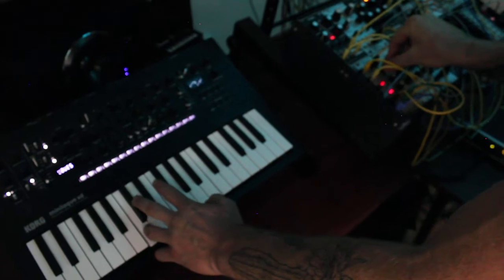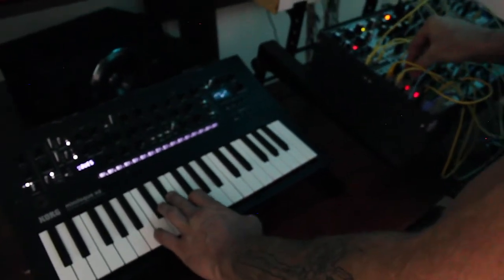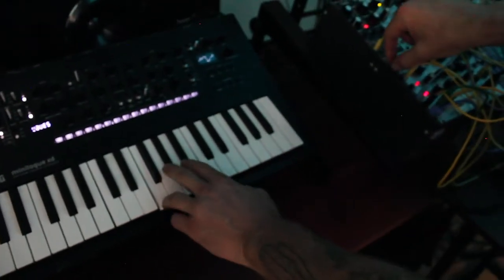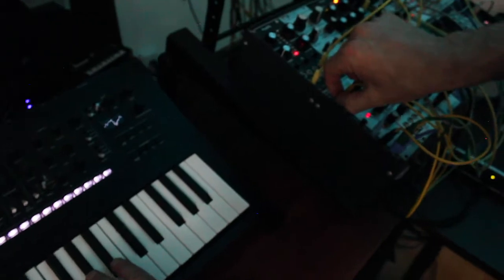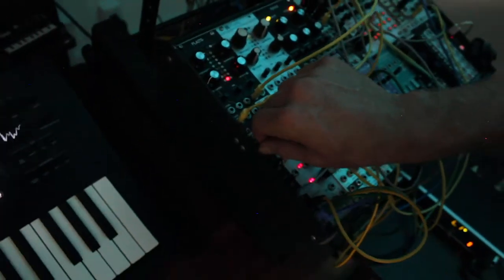Very, very sexy. Okay, and I love the range control. I absolutely am in love with this idea of having a VCA to scale the voltage in a melody.